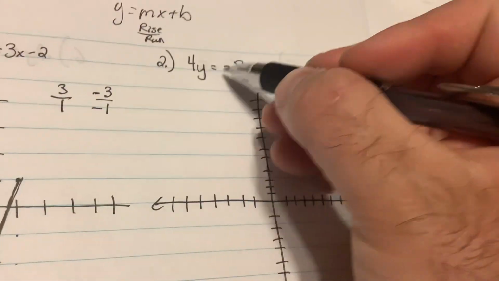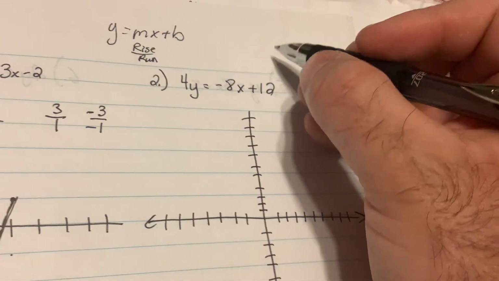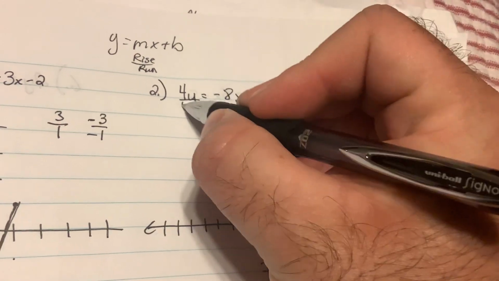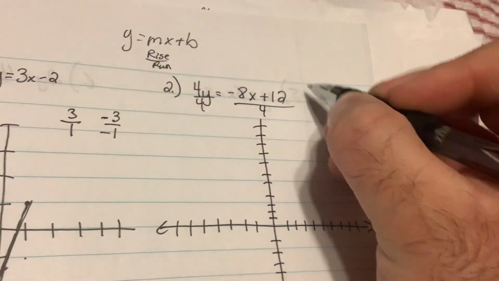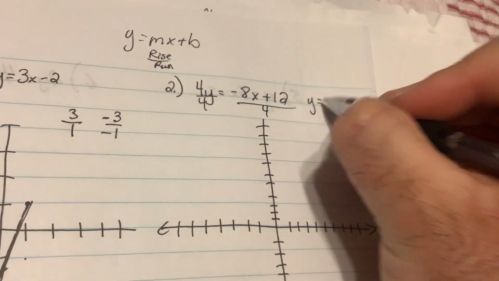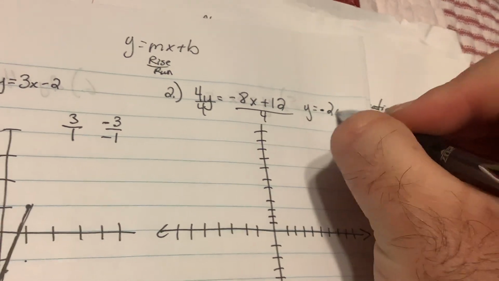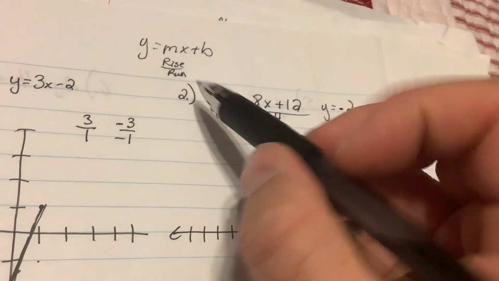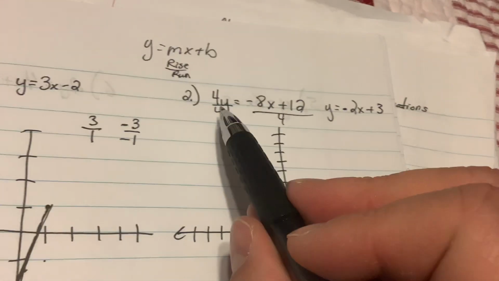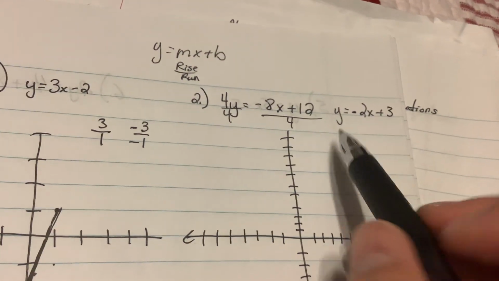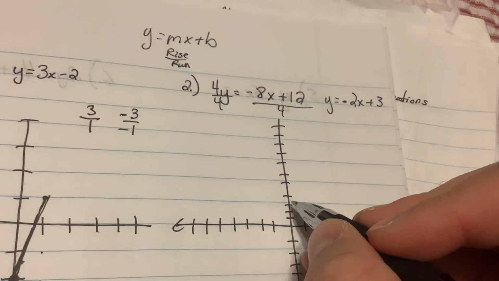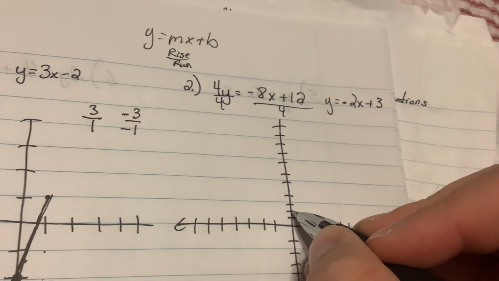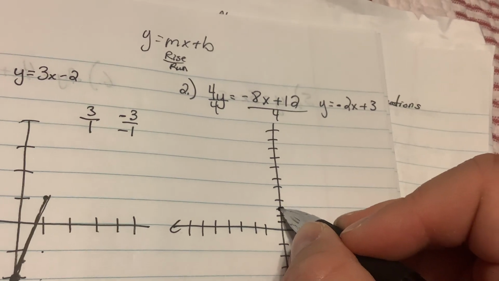Now this one is not yet in y equals mx plus b. I need to divide by 4. And so that's going to give me y equals -2x plus 3. So now we're in y equals mx plus b form. You had to get rid of the 4 so that you have your y isolated. So we're going to start at 3. We're going to start at the origin, 1, 2, 3. We're going to start here on the y-axis at positive 3.